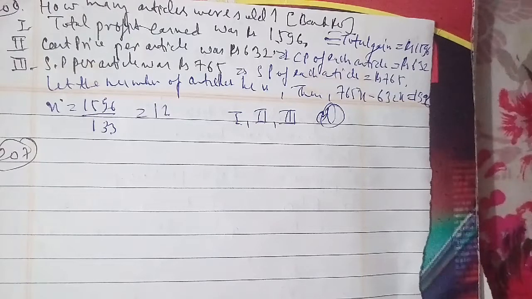The options are: A, all 1, 2 and 3 only; B, any two of the 3; C, third and either 1 or 2; D, 1 and either second or third; and E, the question cannot be answered even with the information in all the 3 statements. And this has also been asked in bank PO. We go ahead for the same.